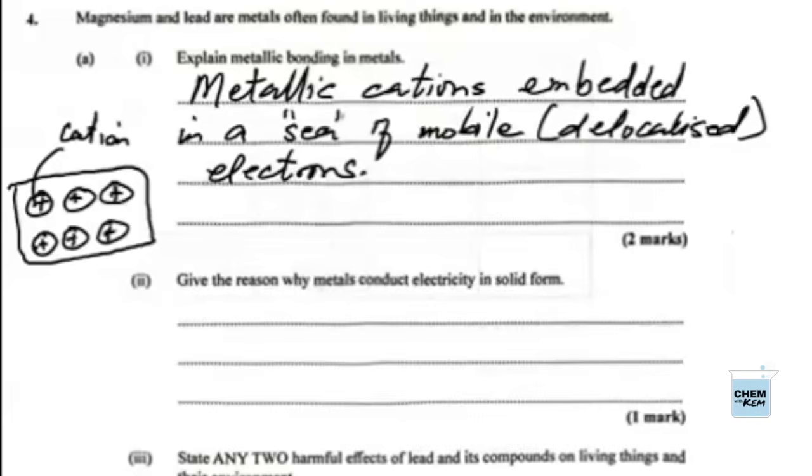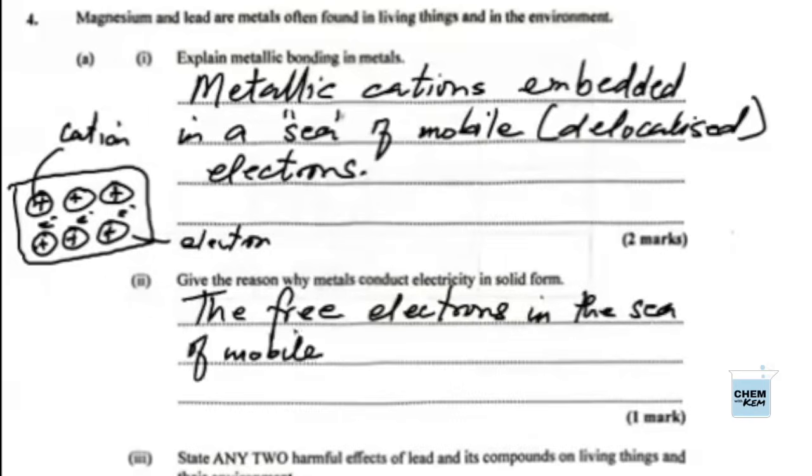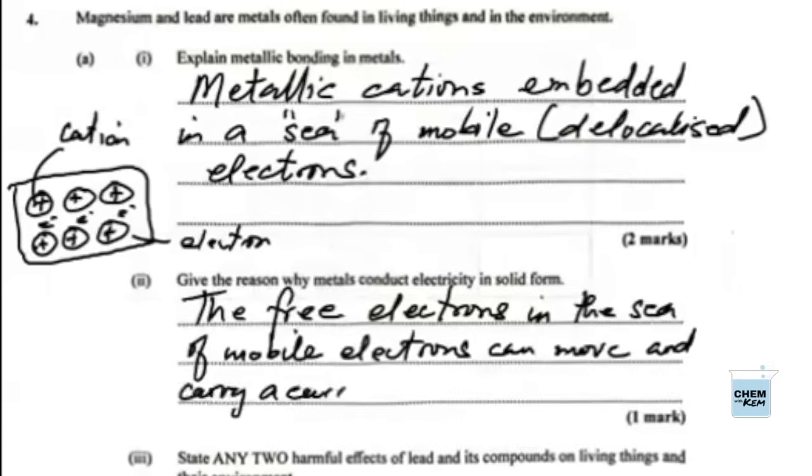And then here would be your electrons. So the cations would be held together by this sea, or they would be embedded in a sea of mobile electrons. These electrons can move. If we were to apply a voltage to this piece of metal, then the free electrons would move and would carry the current. So that's exactly what we need to state right here. The free electrons in the sea of mobile electrons can move and carry a current if a voltage is applied.